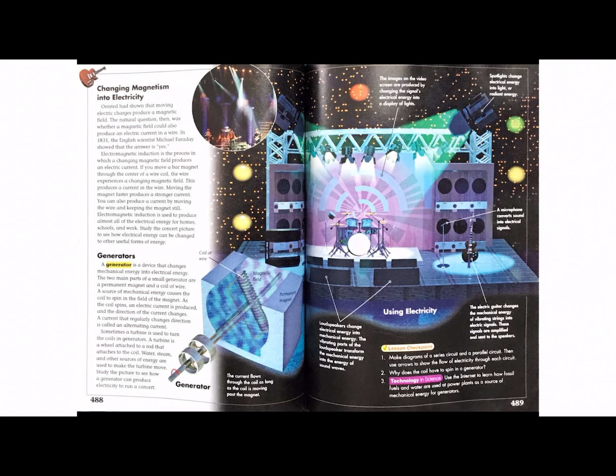I want you guys to read through that and then do number 1, 2, and 3. Number 1, make diagrams of a series circuit and a parallel circuit. Then use arrows to show the flow of electricity through each circuit. Number 2, answer why does the coil have to spin in a generator? And number 3, use the internet to learn how fossil fuels and water are used to power plants as a source of mechanical energy for generators.